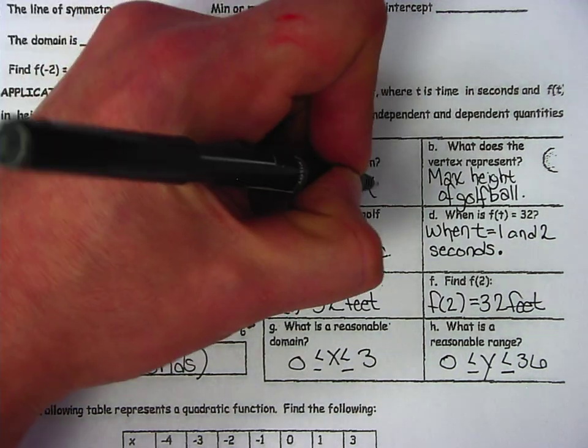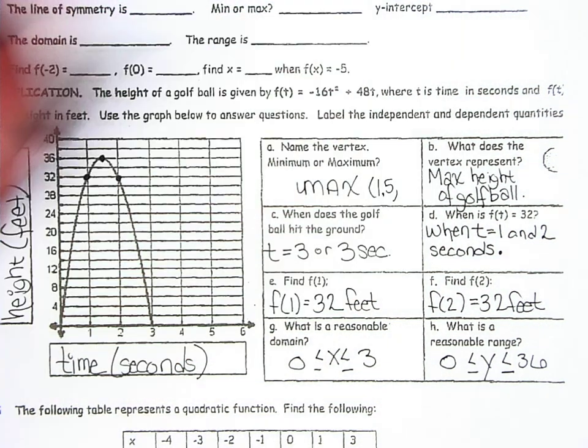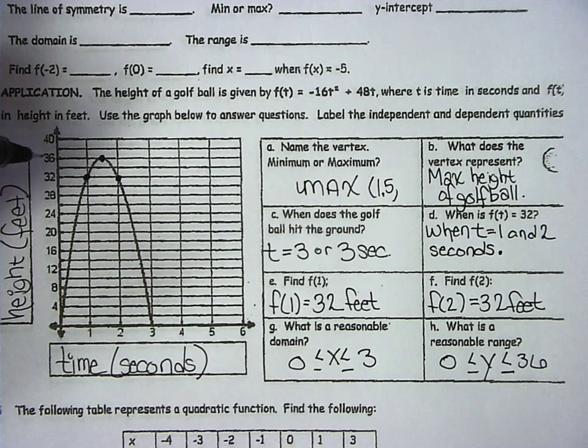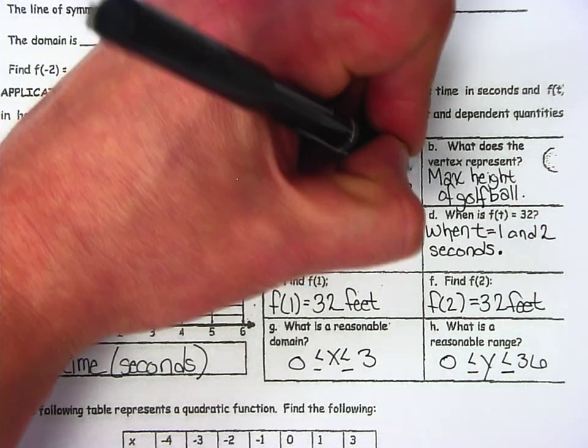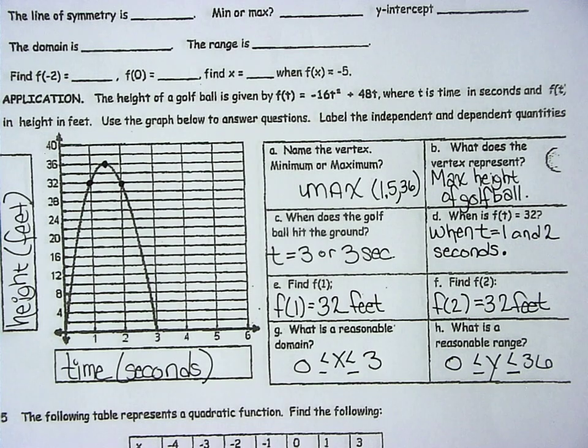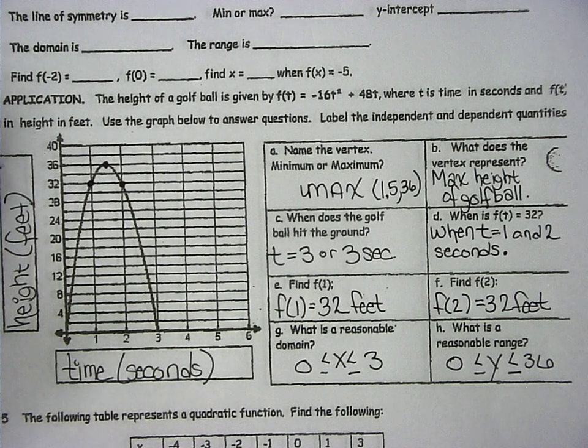About 1.5 seconds, so that'd be (1.5, 36), a maximum height of 36 feet. So there's the coordinates for our maximum, our vertex. Now, let's go ahead and go to part B. What does the vertex represent? Well, this is the maximum height of the golf ball, right here.